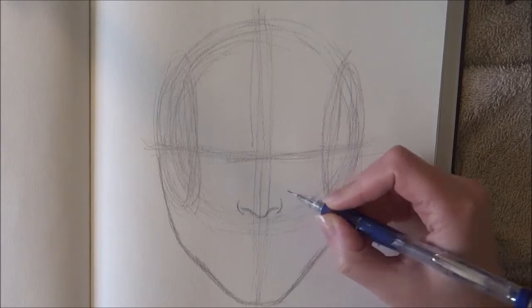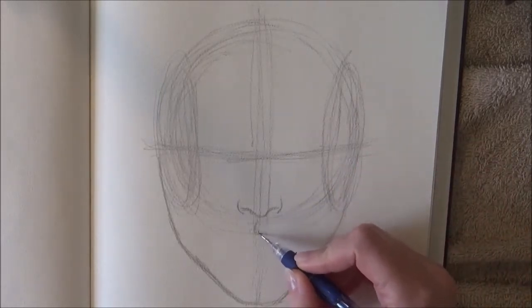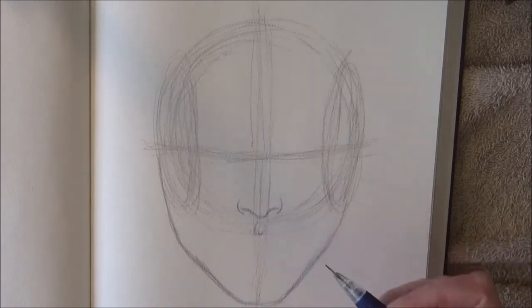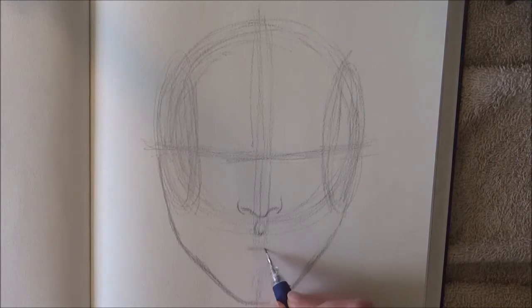I think I want the nose about that size. And then I always do the Cupid's bow after that. And then I do where the lips meet. I do this line first.